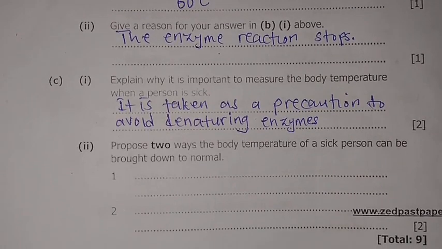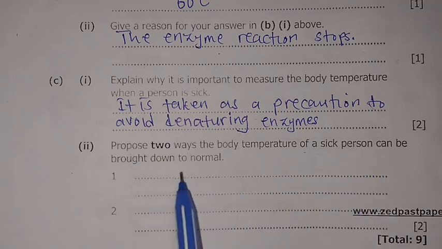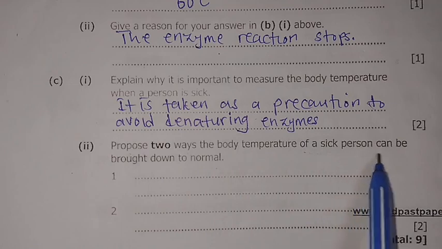Okay, so under question C2, the question reads, propose 2 ways the body temperature of a sick person can be brought down to normal. Propose 2 ways the body temperature of a sick person can be brought down to normal. So these are things that we normally practice. If someone's body temperature is very high, okay, there are different ways that we take. Way number one, you may find that others can be taken outside where there is fresh air so that their body temperature will cool down.